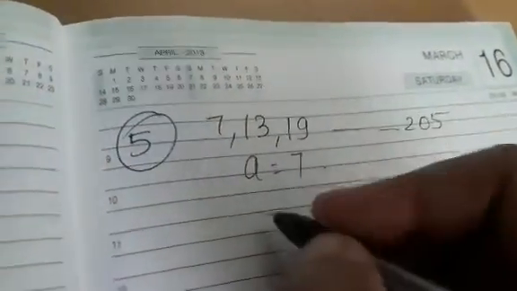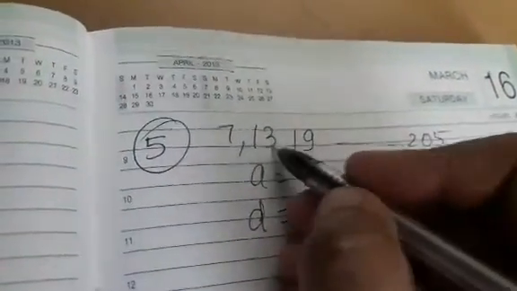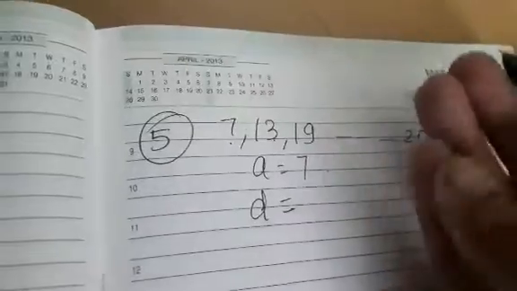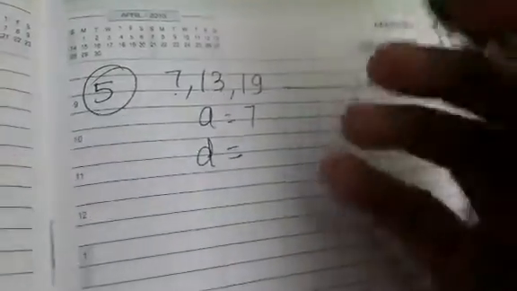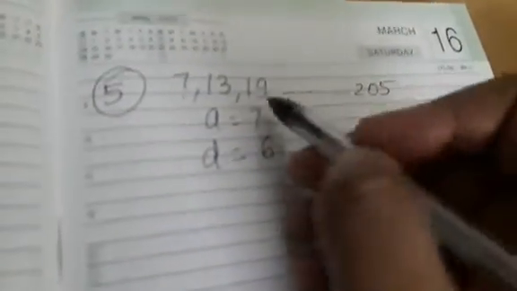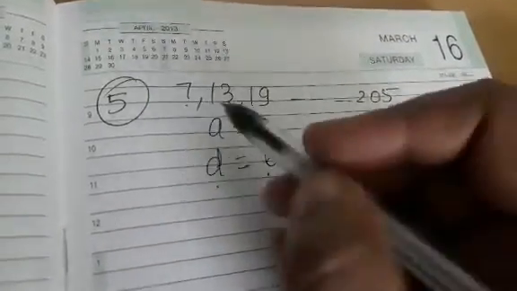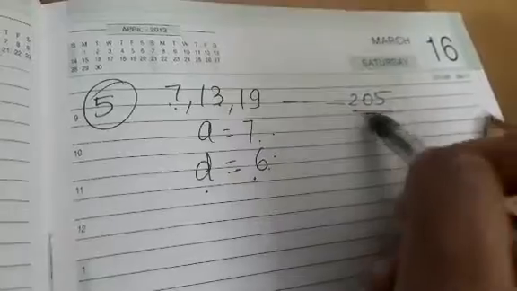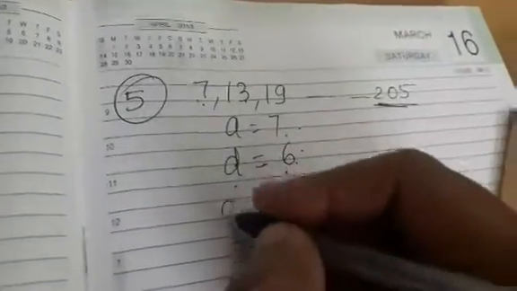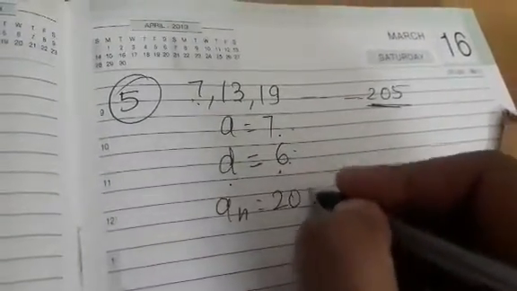So a is equal to 7. d is equal to, what is 13 minus 7? 7, 8, 9, 10, 11, 12, 13. 6. What is 19 minus 13? 6. So common difference is 6. A is 7. This is the last term, that is the nth term, which is 205.